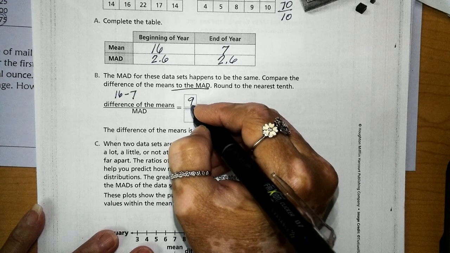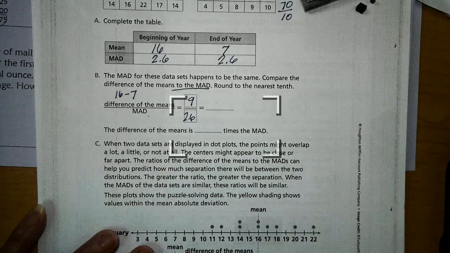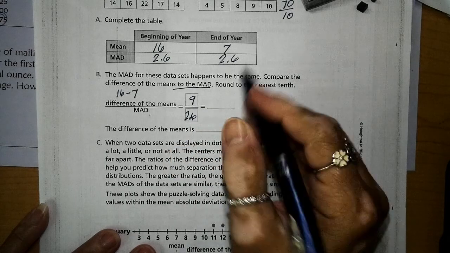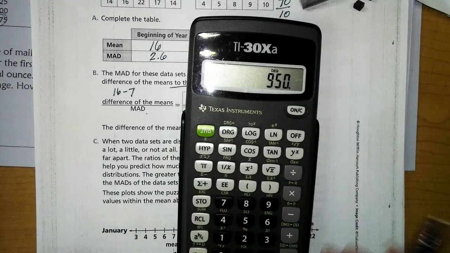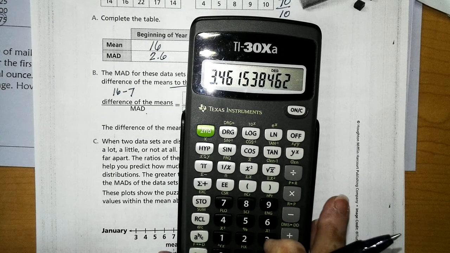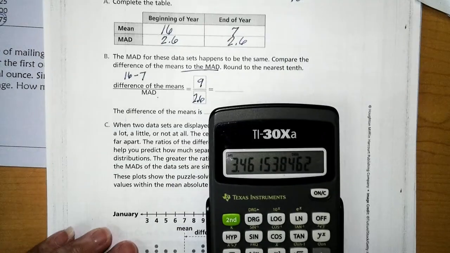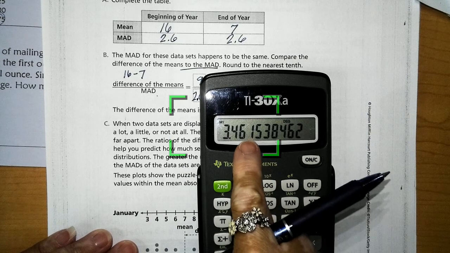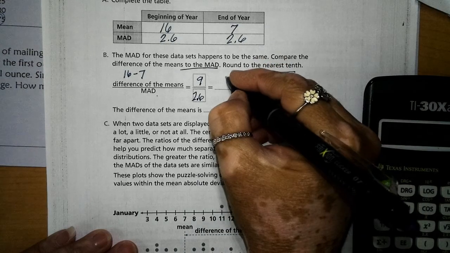Yep. And then my MAD is 2.6. So that one doesn't matter which one I take. Okay? So 9 divided by 2.6 gives me a very long decimal. It tells me to round to the nearest tenth. So the 4 is the tenth. So the 6 makes it go to 3.5.